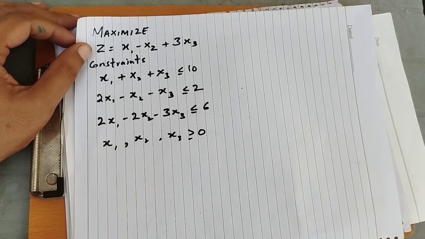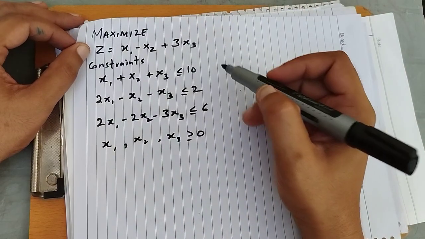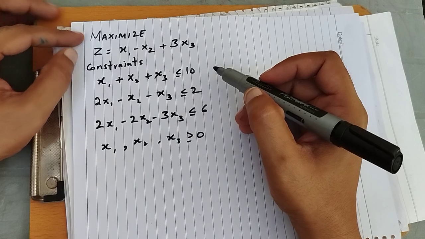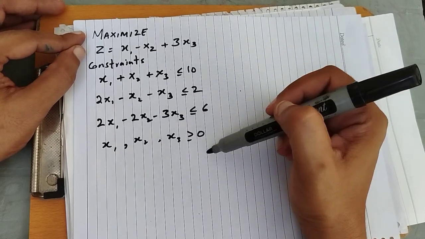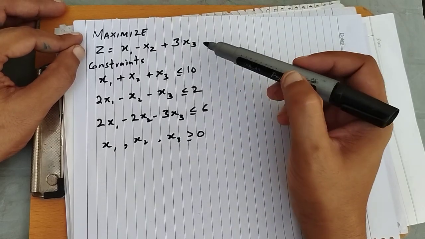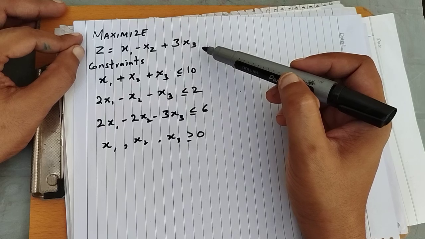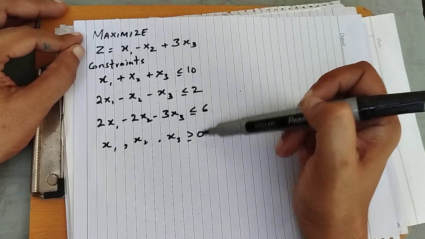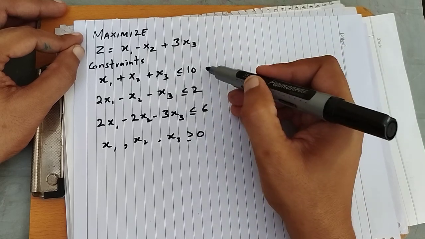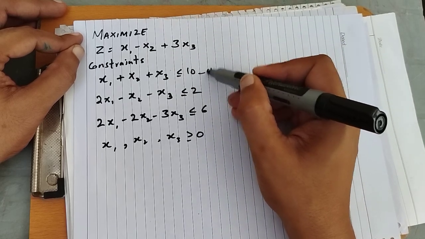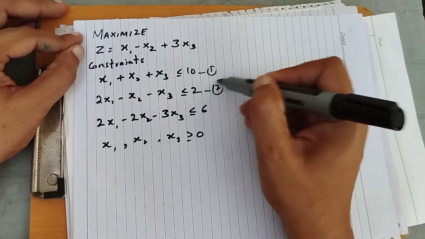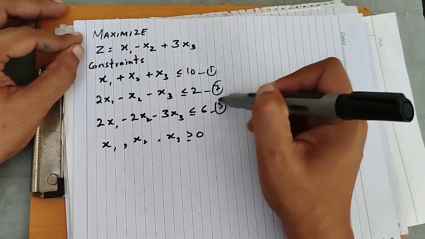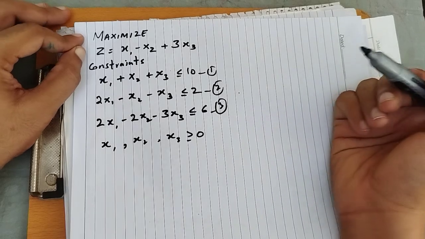Hi folks, let's solve another problem. So this is the linear problem. We see it is the maximization function, profit maximization function, and the constraints. We have three constraints, 1, 2, 3.